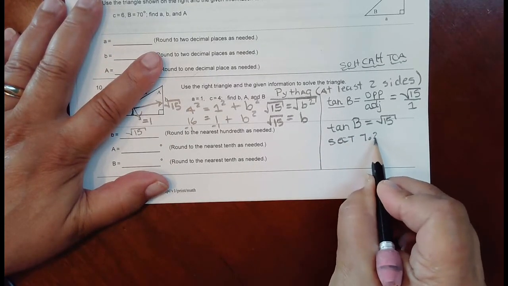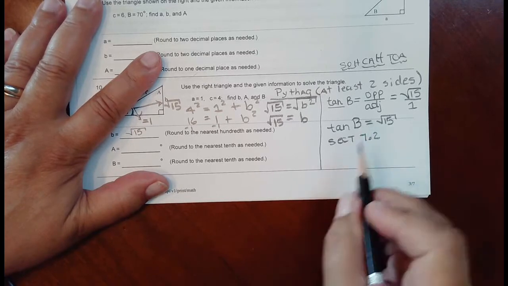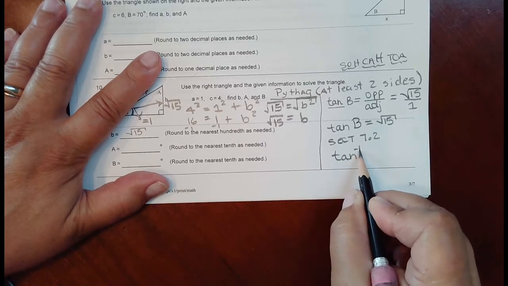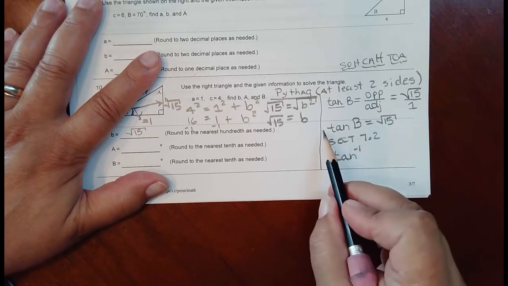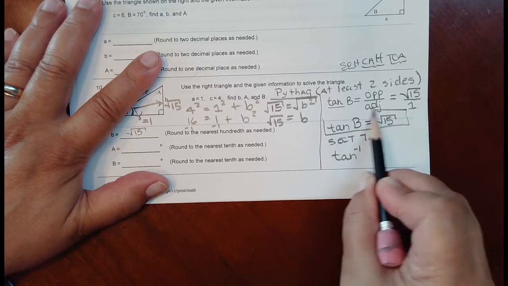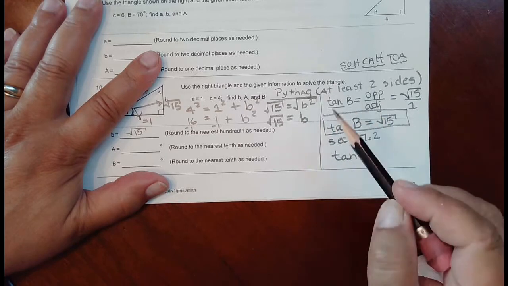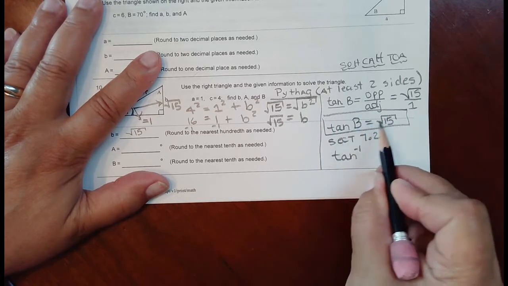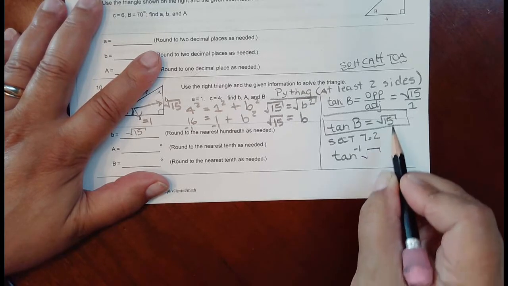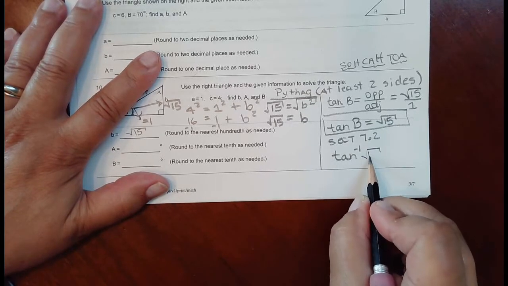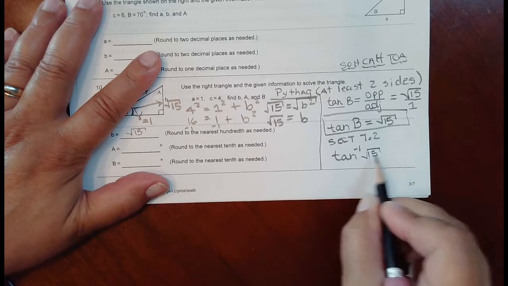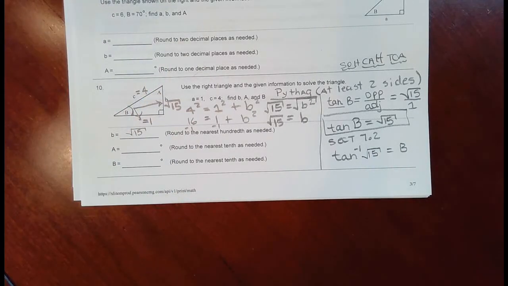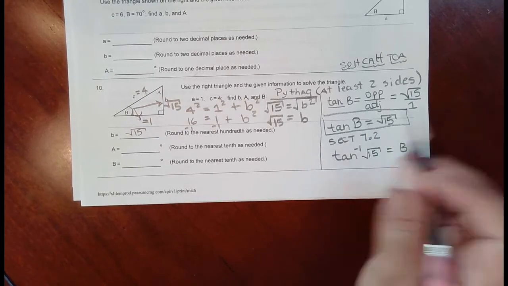Remember from section 7.2, when I want to find an angle that involves an inverse. So you go inverse, and when you want to go from the regular statement to its inverse form, from the non-inverse form to the inverse form, all that takes is switching these 2 things. You have square root of 15 right here is equal to the unknown angle if you're using the inverse. That's what allows you to find angles, which is what B is.